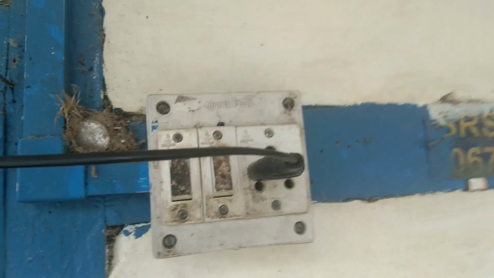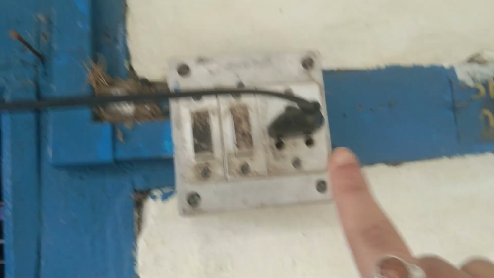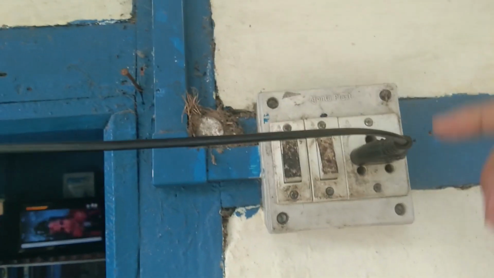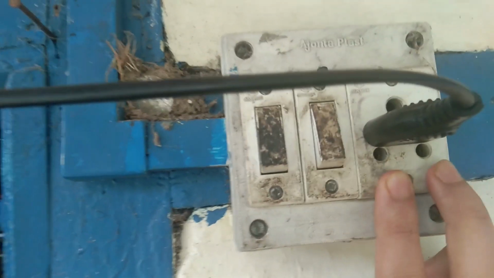and from here it will go to the switch box. And if you switch on the switch box, there is one plug as well. So there are two holes, as you can see. So the TV is on. From these two holes the electricity is going to the TV.